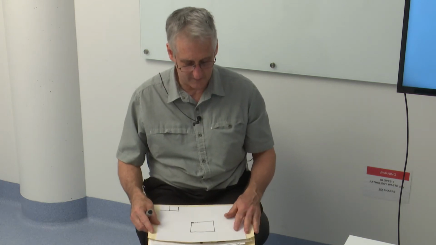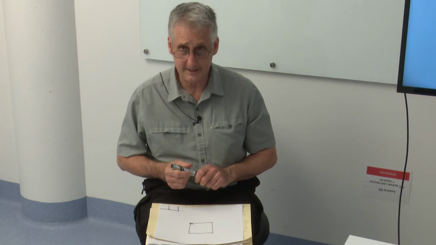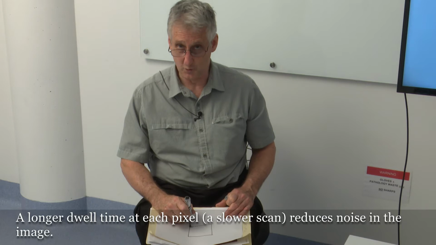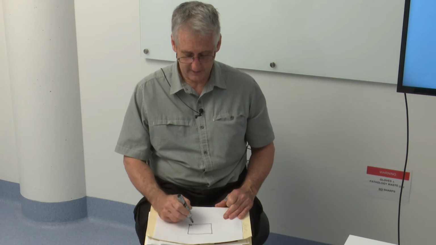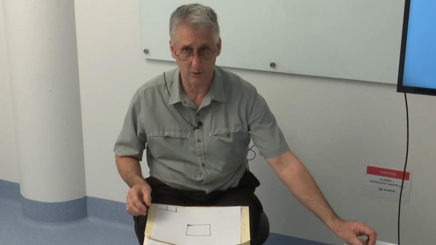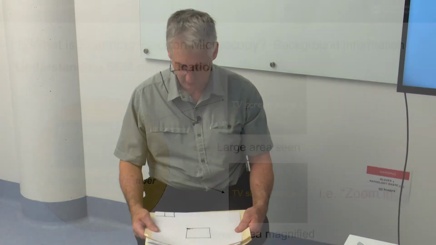You then might want to ask, how can I reduce that? Well, it is possible to peg back a bit of that resolution. What you could do is dwell for longer at each point. If you dwell for longer, you collect more signal, you get a nice clear, bright image of that pixel, and so on, moving through. So dwelling for longer, doing what we call a slow scan, can actually peg back some of that signal and give us a better signal to noise ratio and a stronger looking image.